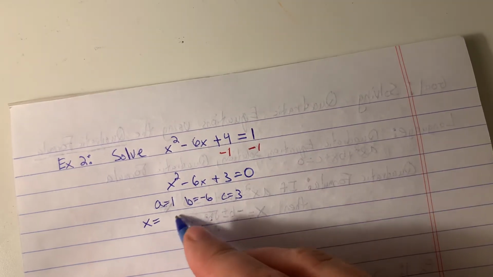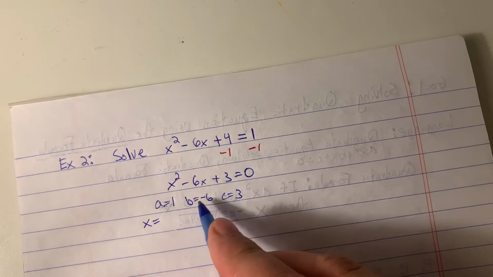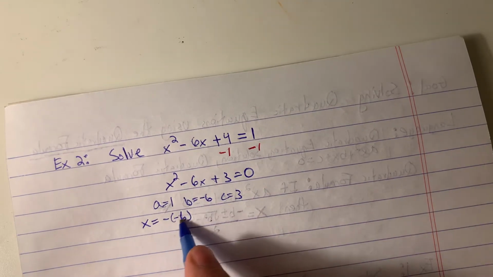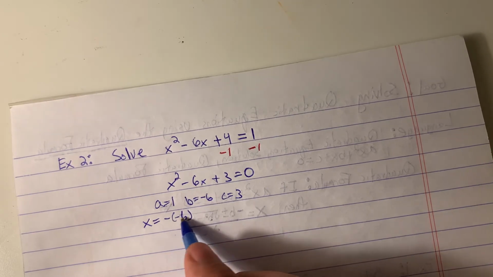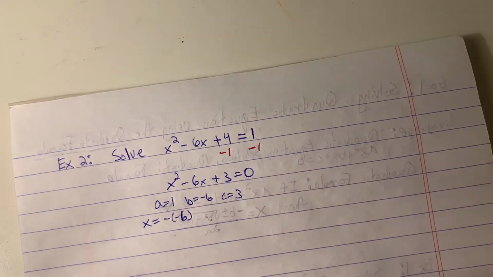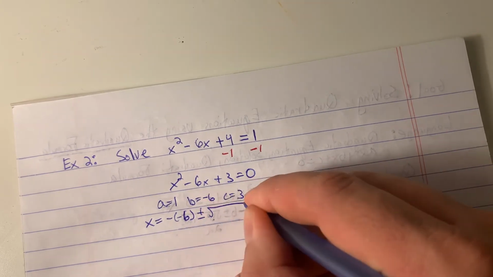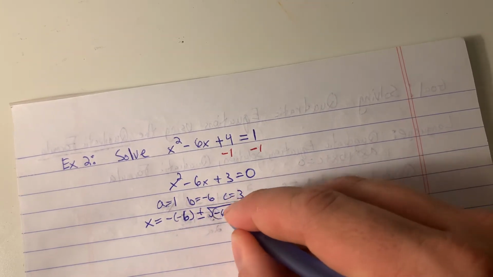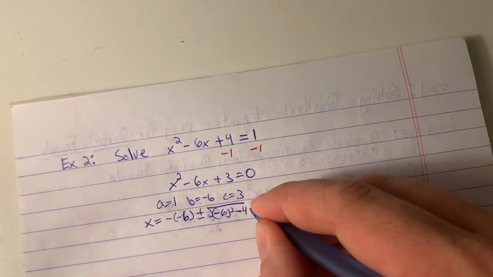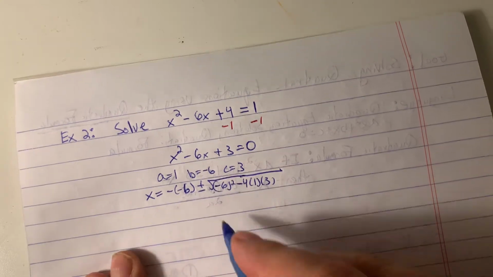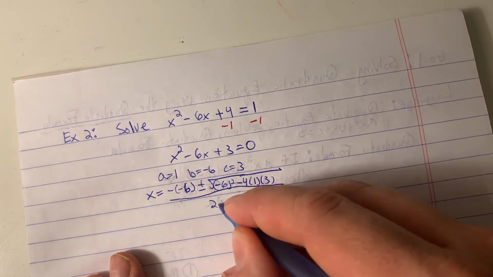So x equals -b. Negative of -6, I'll put that here, but a lot of times we'll skip this. If it's -6 and we make it the negative of -6, that will become +6 and we can skip straight to that. So x equals -b plus or minus the square root of b squared minus 4ac, make sure the root goes over the whole thing, all over 2a.